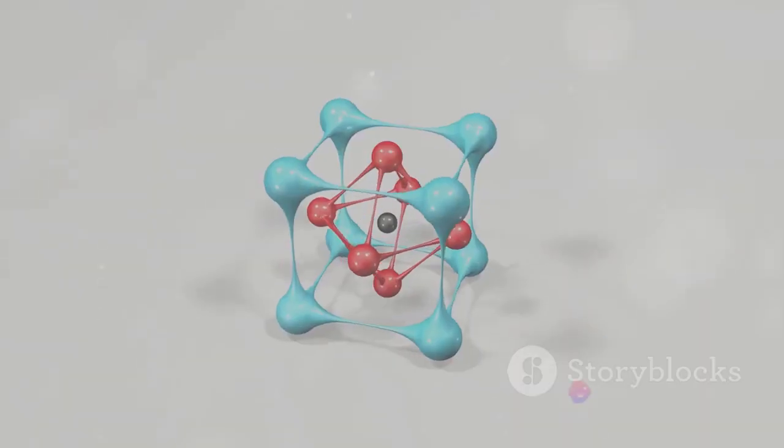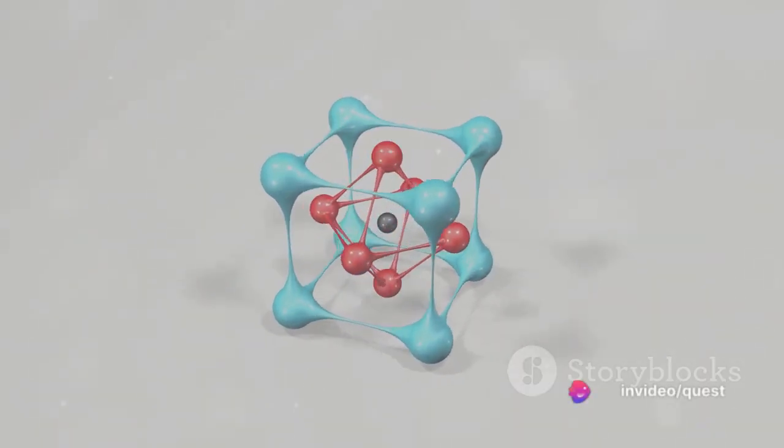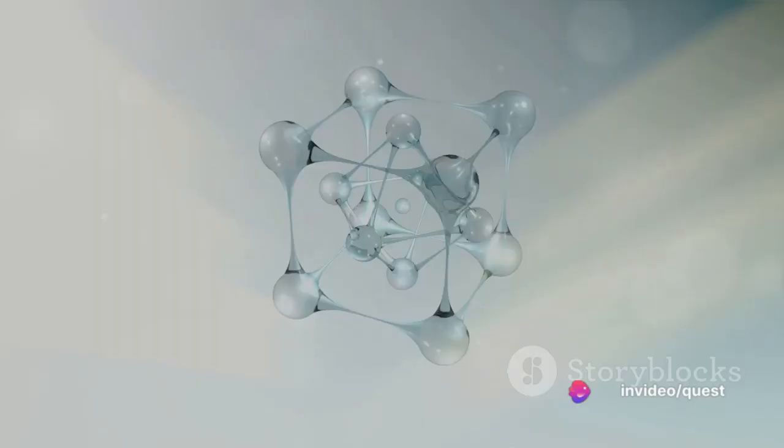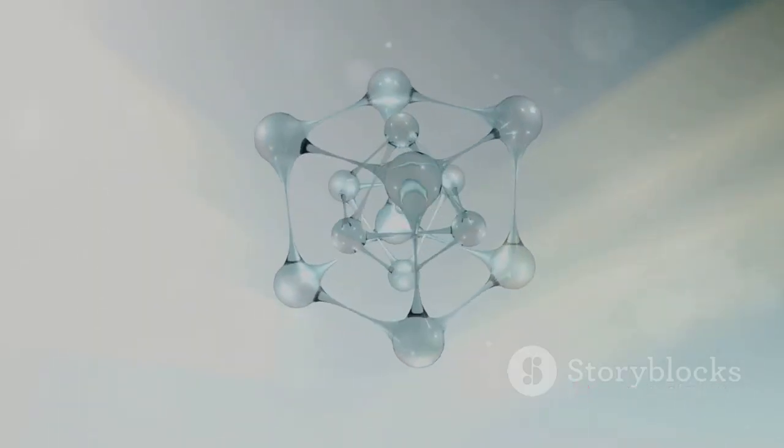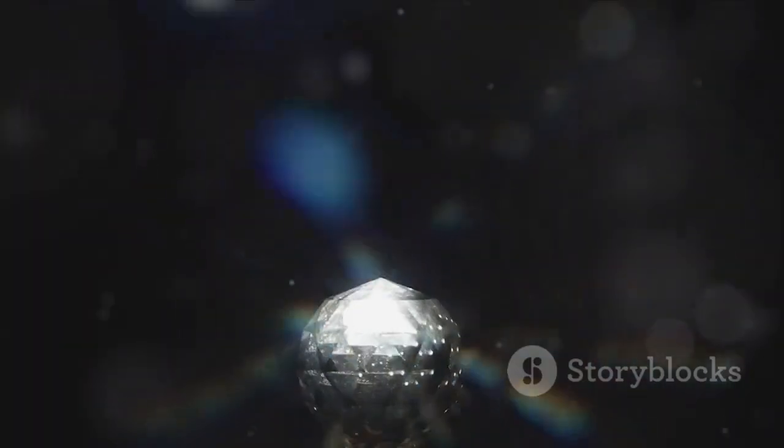Finally, we have substitutional defects. These are a bit like a case of mistaken identity. In this scenario, a foreign atom replaces a regular atom in the lattice. It's as though someone else has taken your seat in the theater, and they're not the same size or shape as you, causing a bit of a disruption.